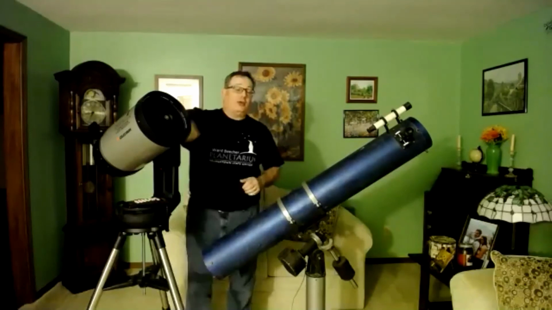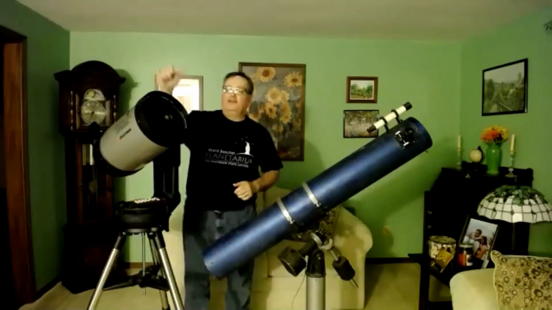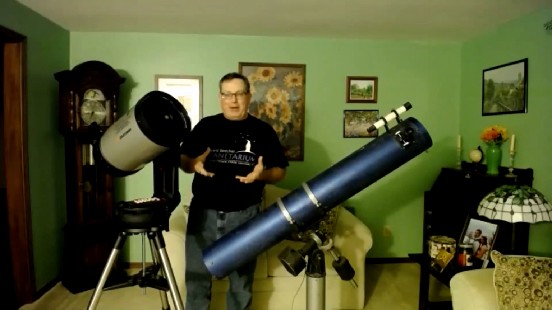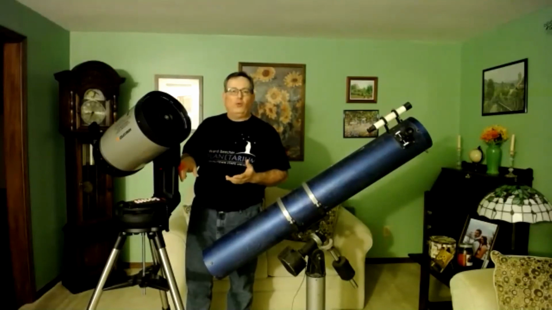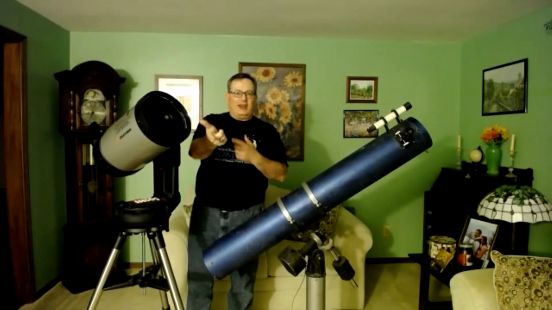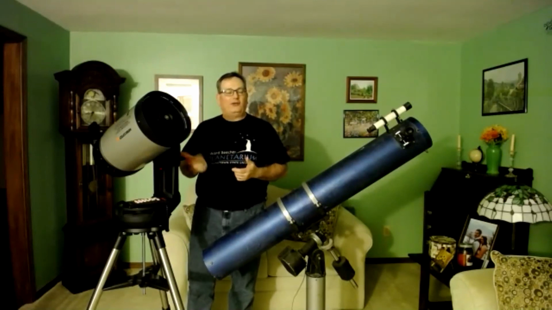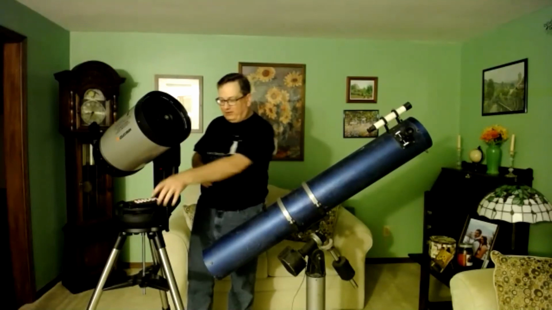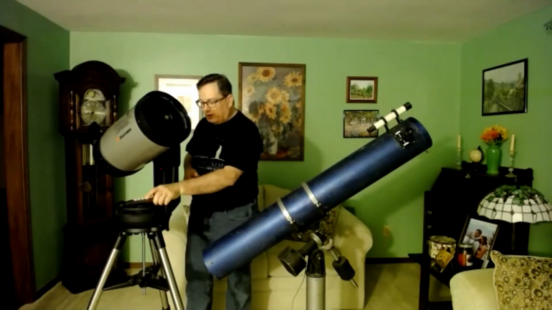The other cool thing about this particular telescope is I can also run this from my cell phone. There's an app I can get. It's got its own built-in Wi-Fi. All I got to do is connect my cell phone to the telescope, and I can actually run the telescope through my app instead of the remote here. It's actually a very elegant system.